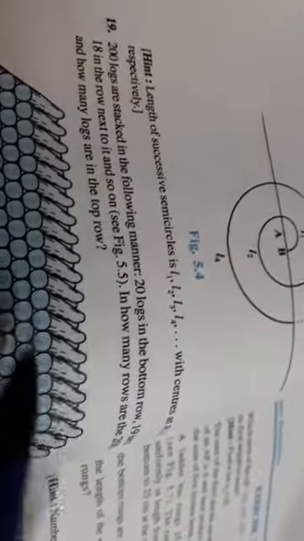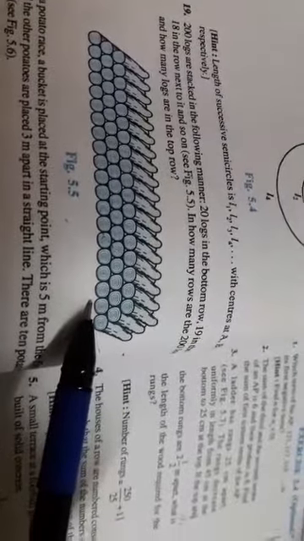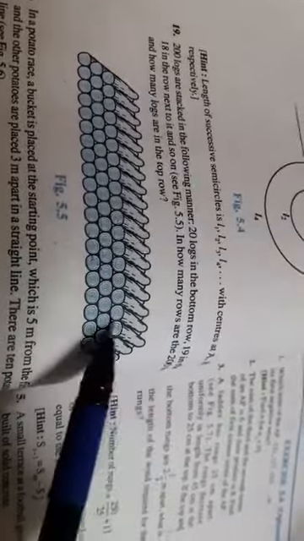Children, we are completing the exercise today, that is 5.3, and we have to complete the 19th and 20th question. As you can see in the figure, there are 200 logs arranged in the following manner. The bottom row has the maximum number of logs: 20 logs in the bottom row, then 19, 18, and so on. So the number of logs is decreasing. You have to find firstly how many rows there are in which these logs are arranged, and what is the number of logs in the topmost row.